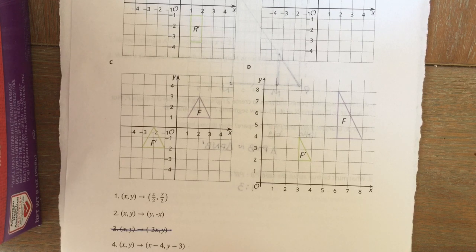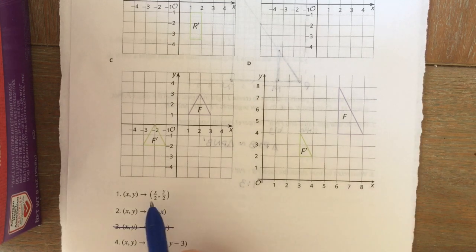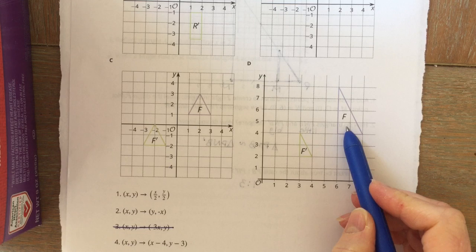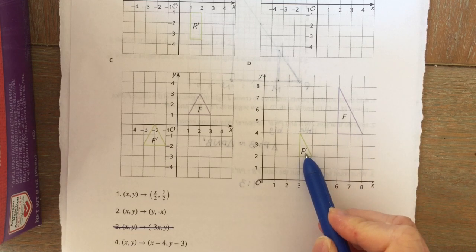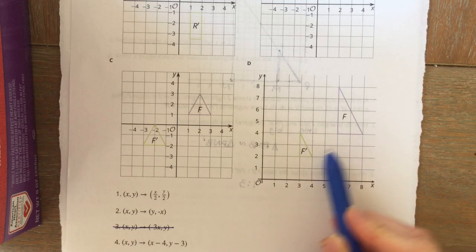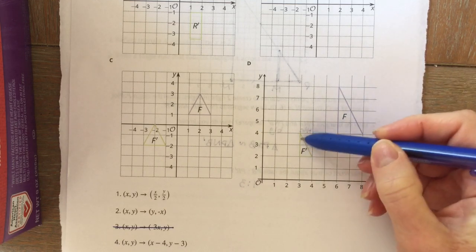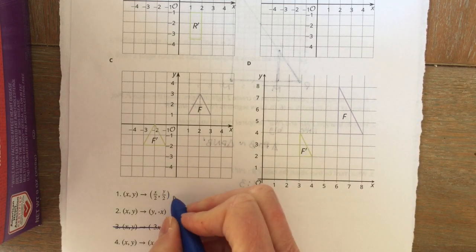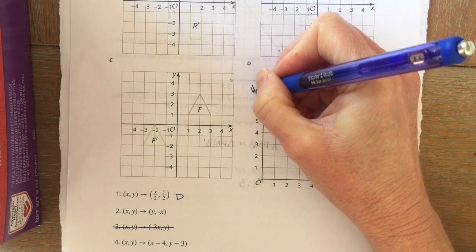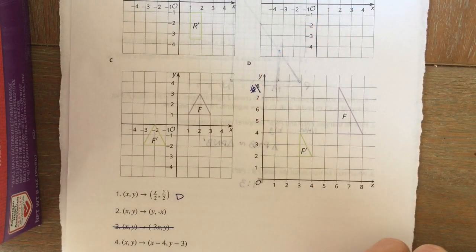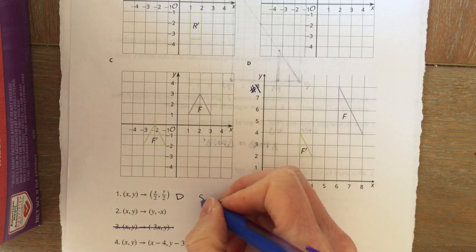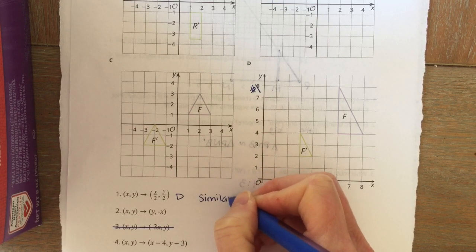Okay, welcome back. So let's see how we did. First of all, this translation, I noticed here F goes to F prime, and F prime is half as big. This side was 2, now it's 1. This side was 4, now it's 2. So it looks to me like 1 goes with D. D is number 1. And it said to say whether it was congruent, similar, or neither. So this is similar. It's a dilation.